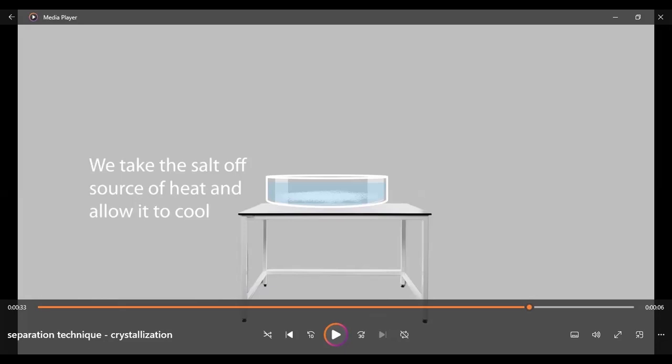Now, I decided to use a glass container here. We don't use glass in the lab. There is a special thing used for this, a ceramic plate actually. I just want us to be able to see through what is happening. That's why I decided to use a glass here. Okay, so look at it. You see the crystals of salt are already formed.